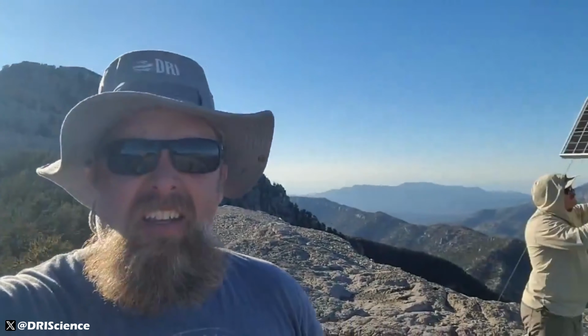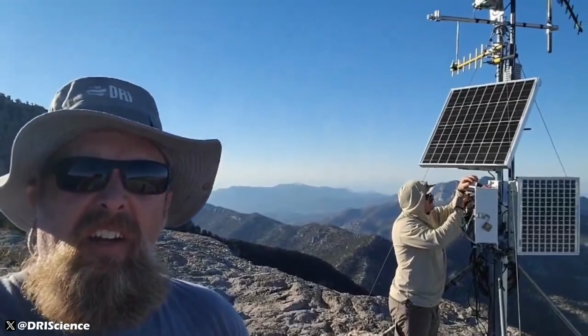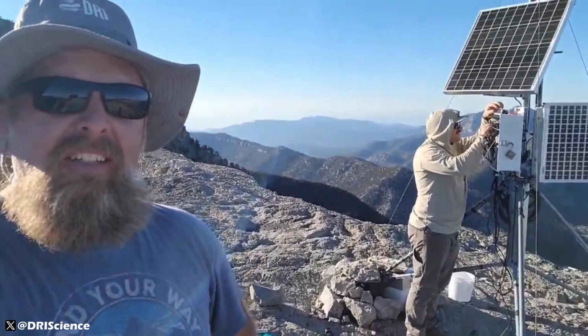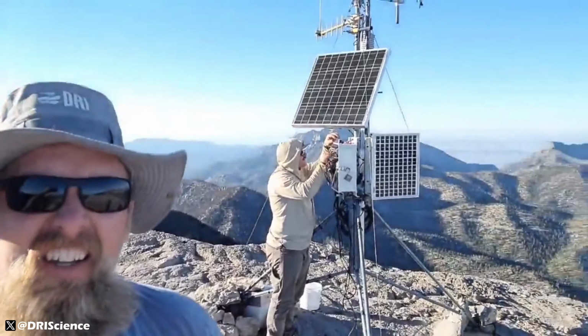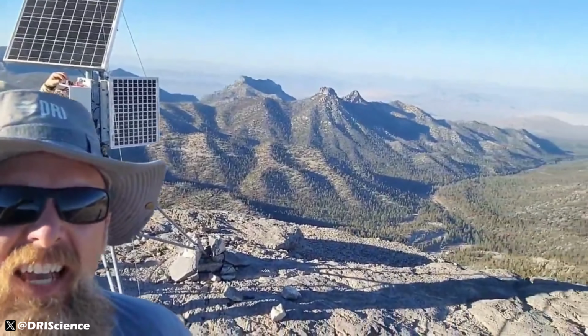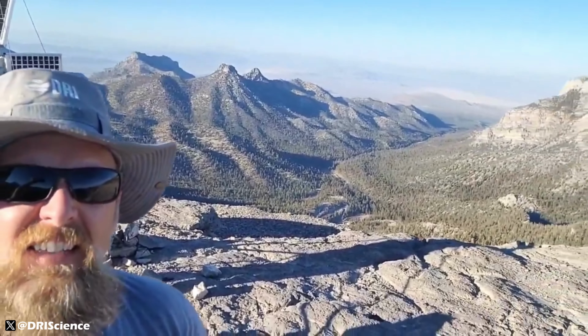Hey, DRI Weather Mod here again on the highest weather station in the state of Nevada. Here with Craig Hall, and we are adding a new solar panel and some bigger batteries to last through the winter on top of the ridge of Lee Canyon near Las Vegas.